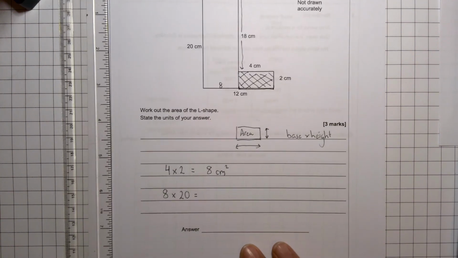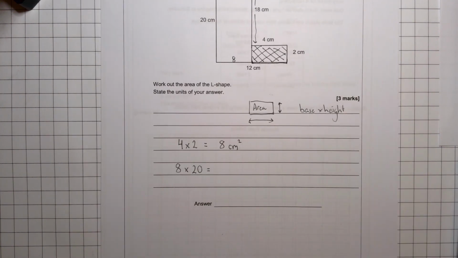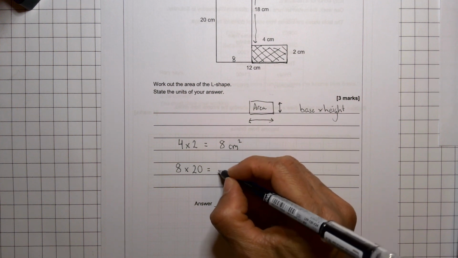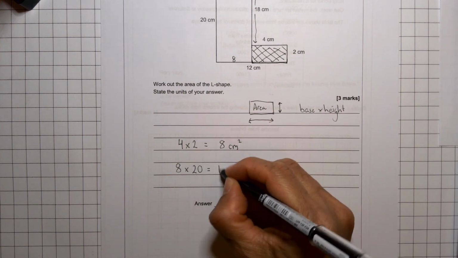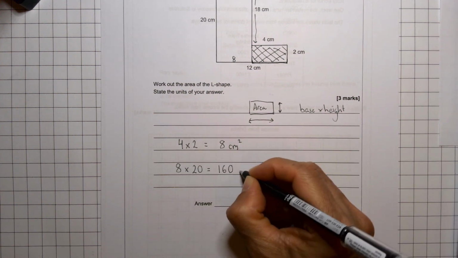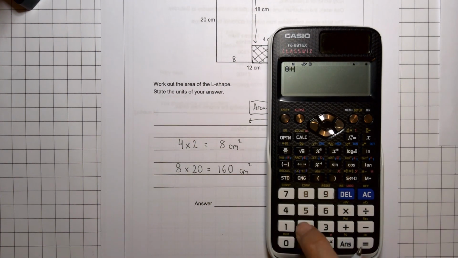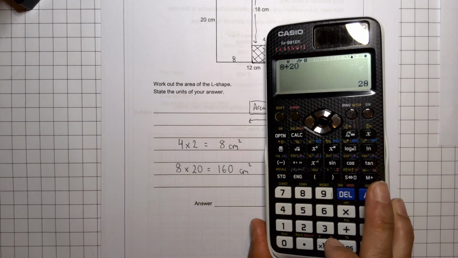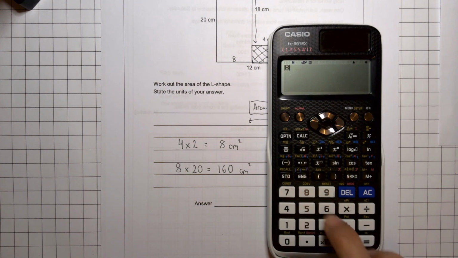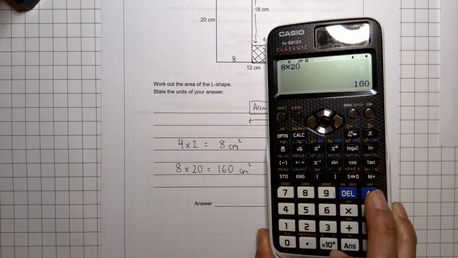Sorry, you can't see what I've done. Put it into your calculator, or if you know your times tables, you can do it. So 2 lots of 8 is 16 times by 10, and so in this case we would have... but if you don't trust me, you can do 8 times 20 to check. Oh, I made a mistake there, I pressed a plus instead of times.